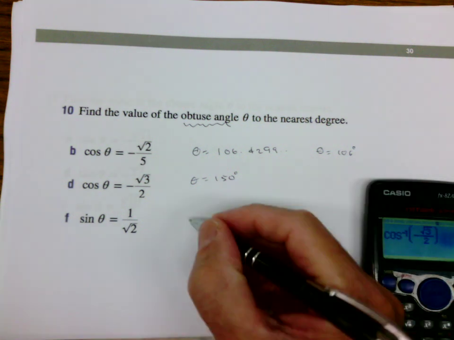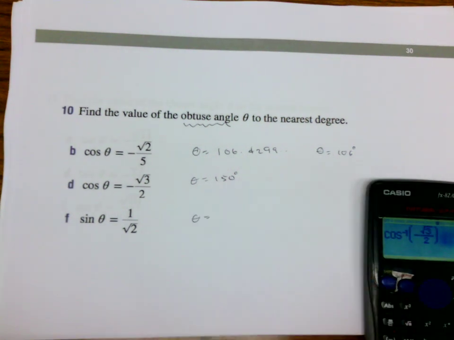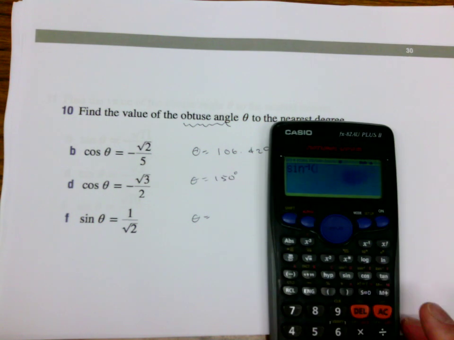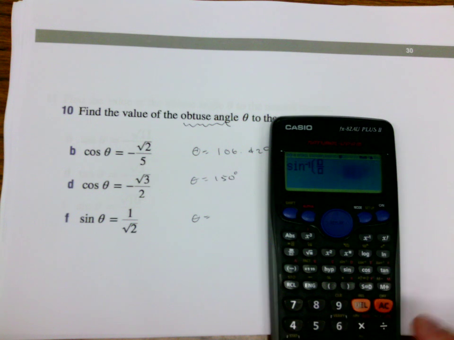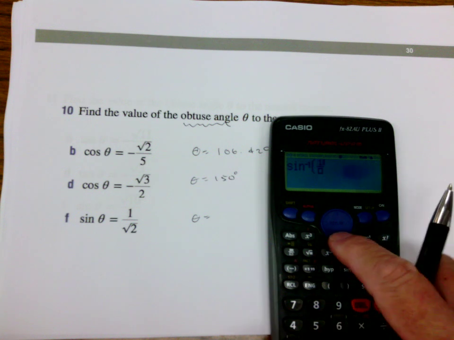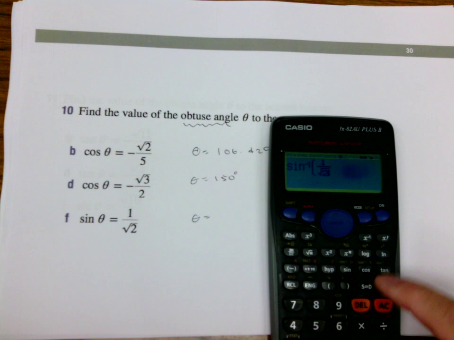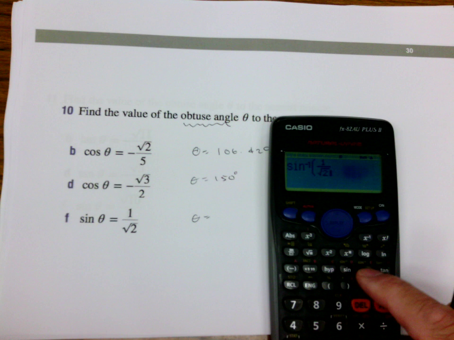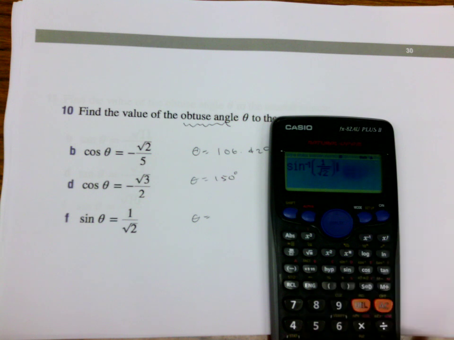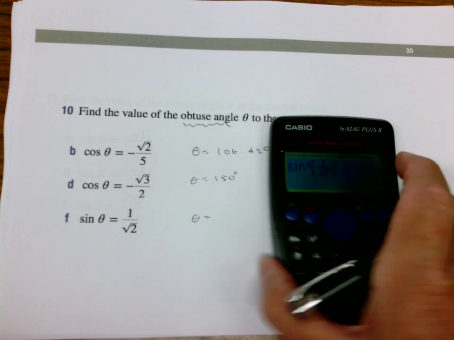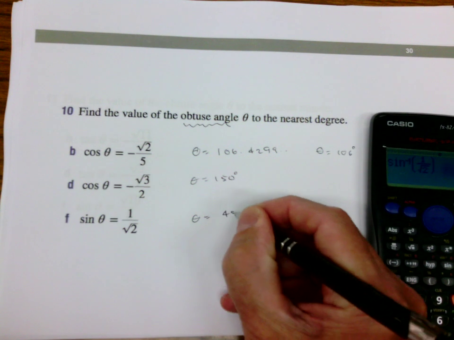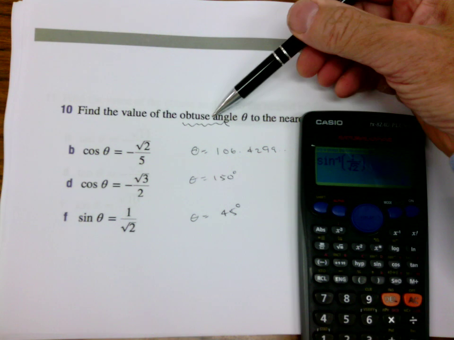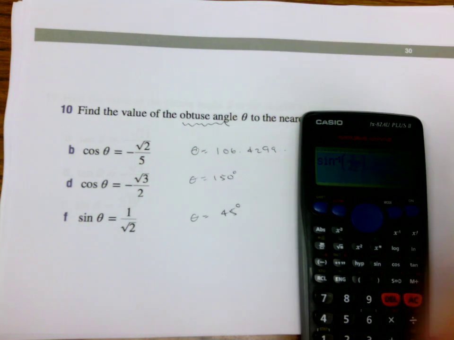Right, off I go. So usual way. In this case, it's going to be sine this time. Still finding an angle, so it's shift, sine, and I've got my fraction, so it's going to be 1 over square root of 2. Equals, whoa, 45. So if we're not paying attention, we'd think, oh, that's right. I've done everything the same. But it did say an obtuse angle, didn't it?